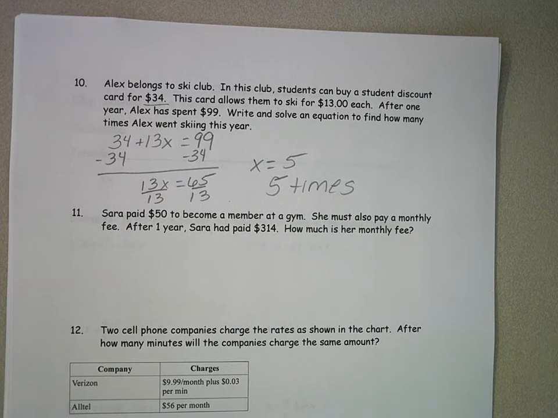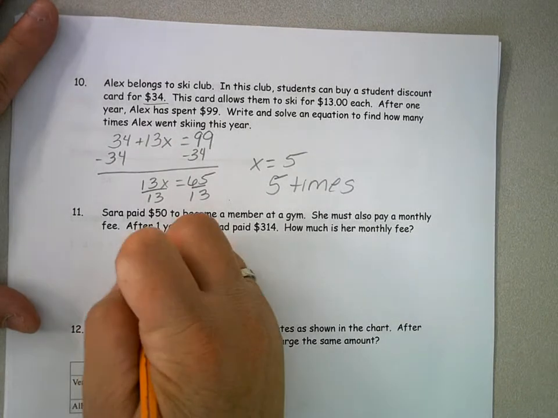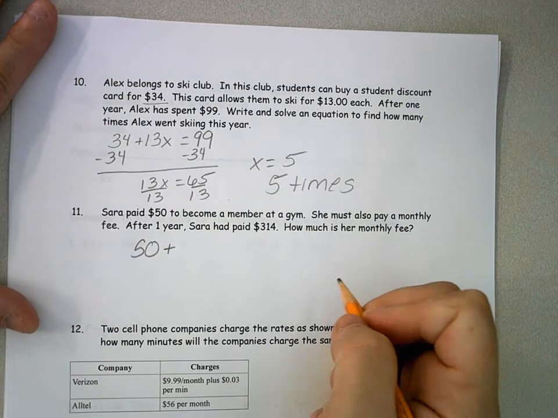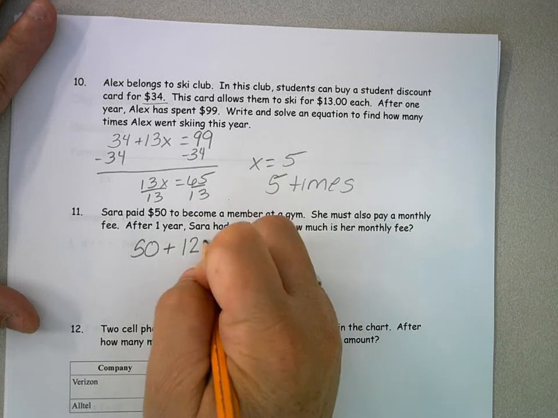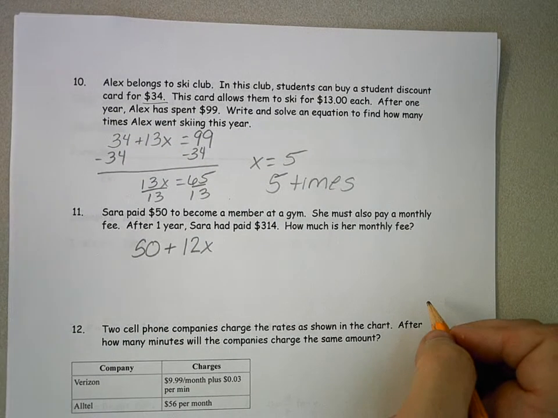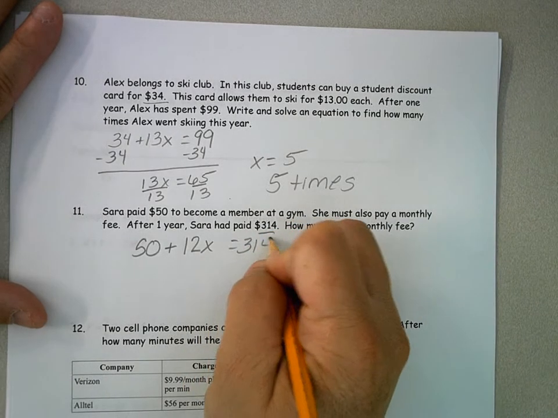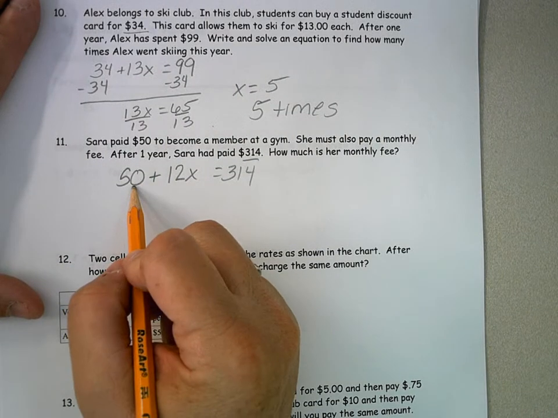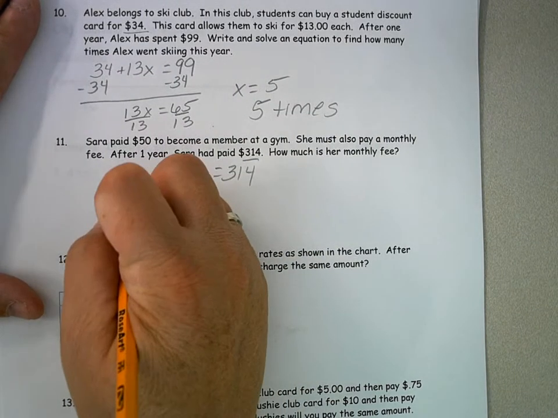Number 11, Sarah paid $50 to become a member at a gym, so $50. And then you have to pay a monthly fee. So for 12 months you have to pay a fee, so that will be 12x. And altogether she paid $314. $50 was the initial fee, plus 12 months equals $314.